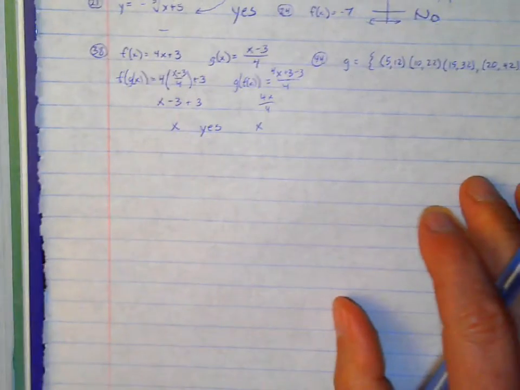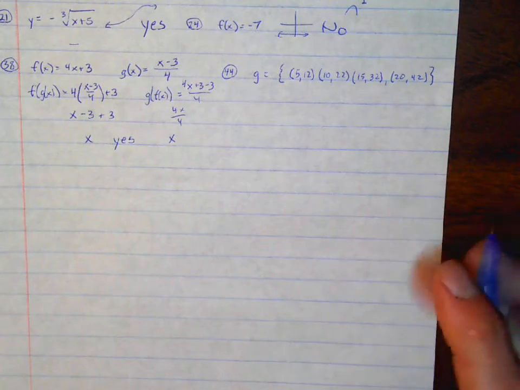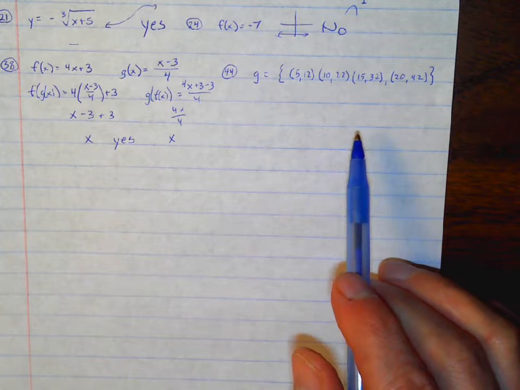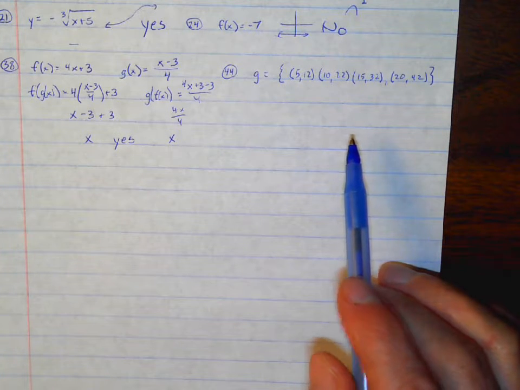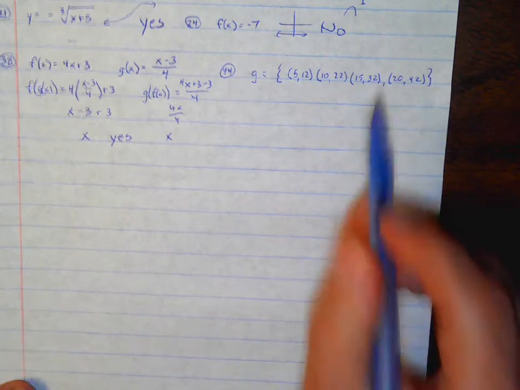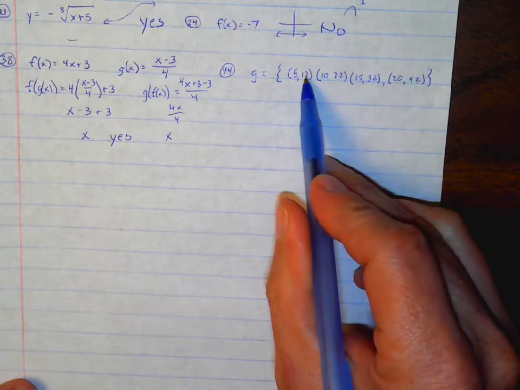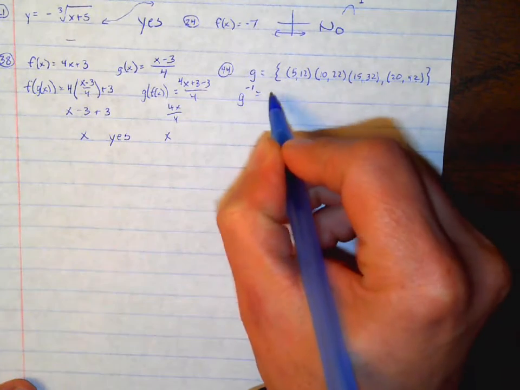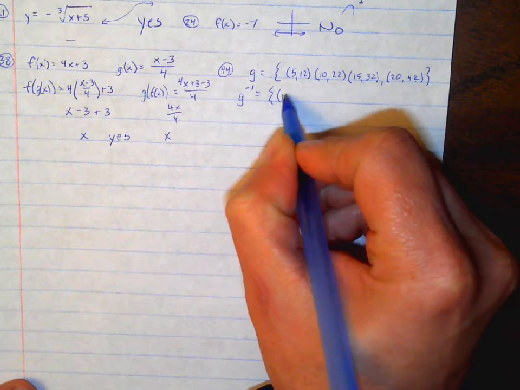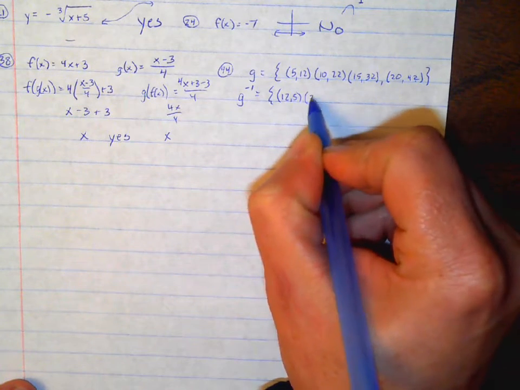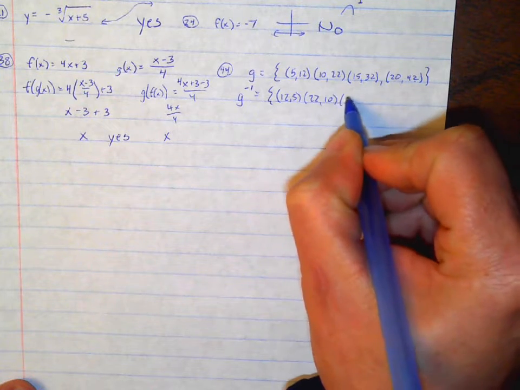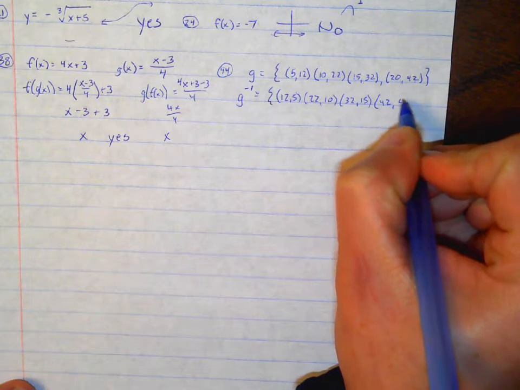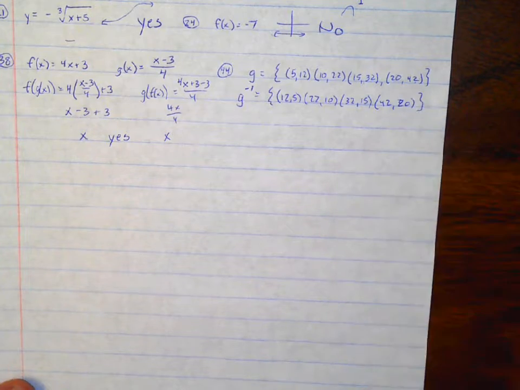Number 44 wants us to tell whether it's one-to-one, and if it is, find its inverse. So 44, yes, is one-to-one because the y's are different here. And then to find the inverse, g inverse is going to equal, just switch x's and y's. So 12, 5, 22, 10, 32, 15, and 42, 20 would be the inverse.